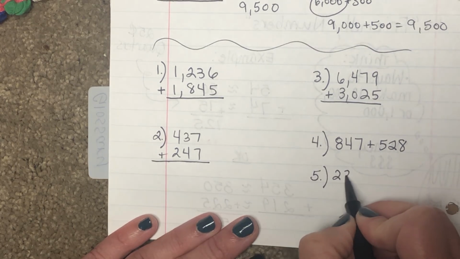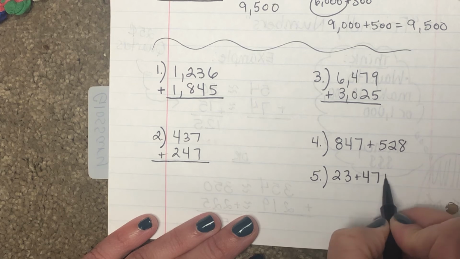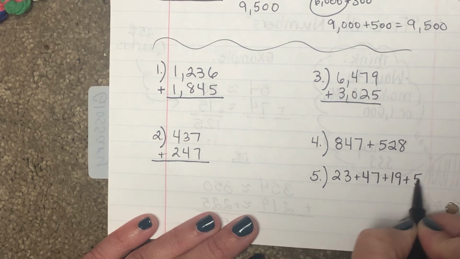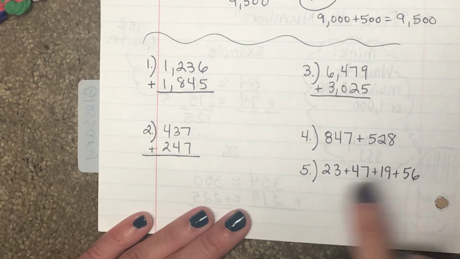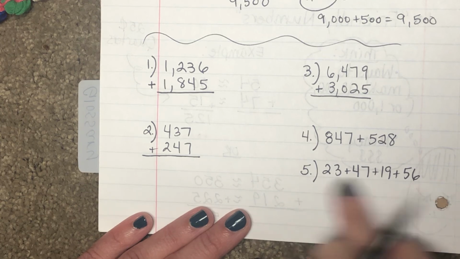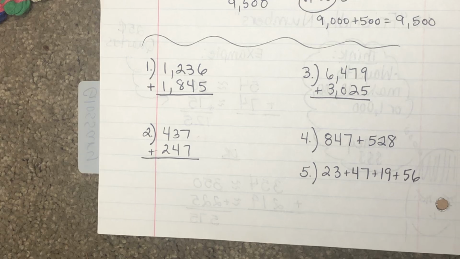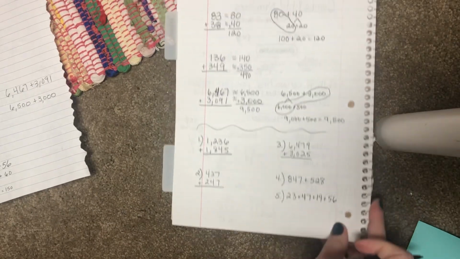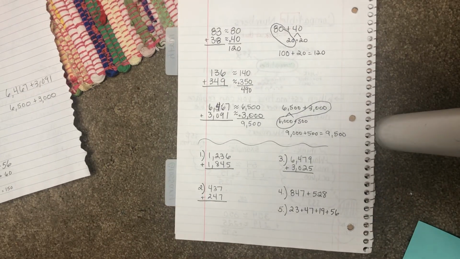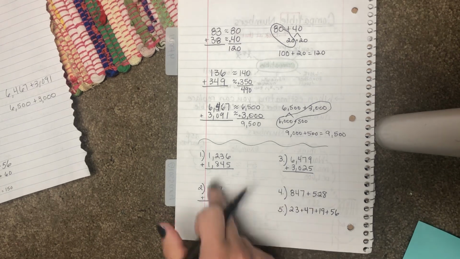I'm going to give you a little bit of a challenge one. How could you use compatible numbers to add all of these together? Okay. So that is your work today. Please complete those, okay?